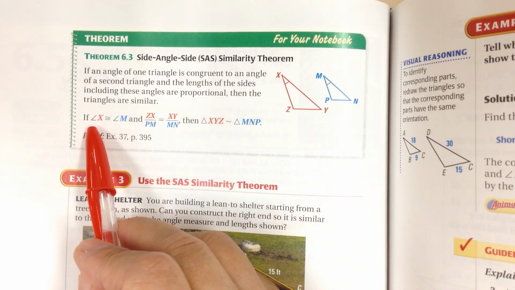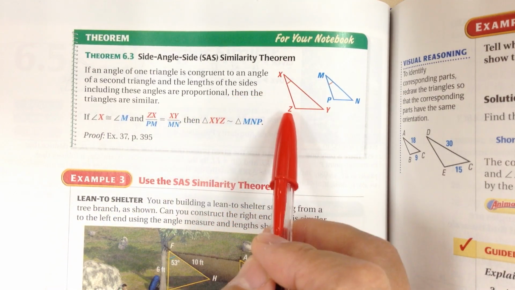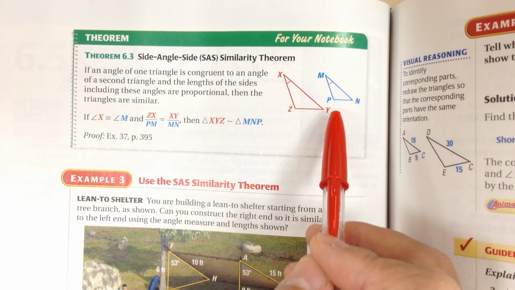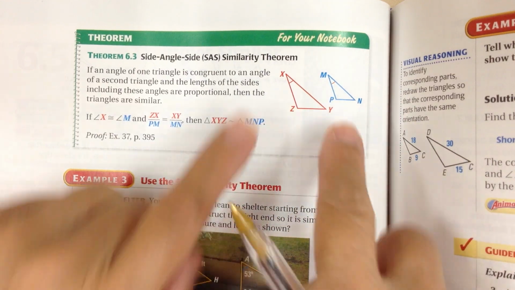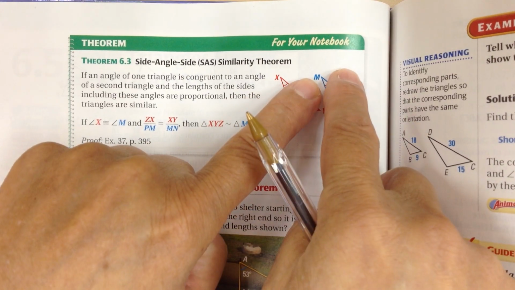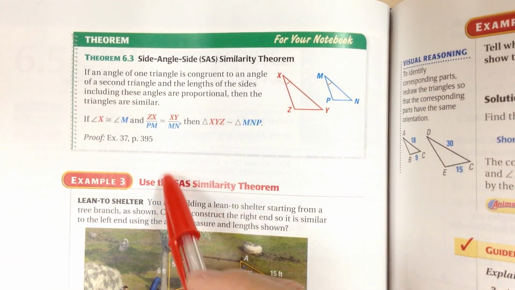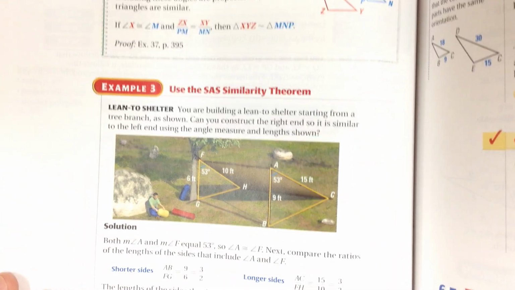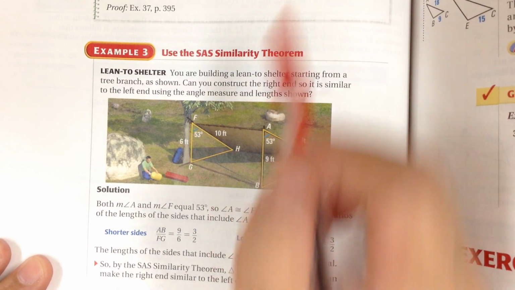So again, if angle X is congruent to angle M, and ZX over PM equals XY over MN, so these have the same ratio, or same scale factor, and the angles in between them are congruent, that's your SAS similarity theorem. Now, if they're congruent, then the triangles will be congruent by the SAS, right?